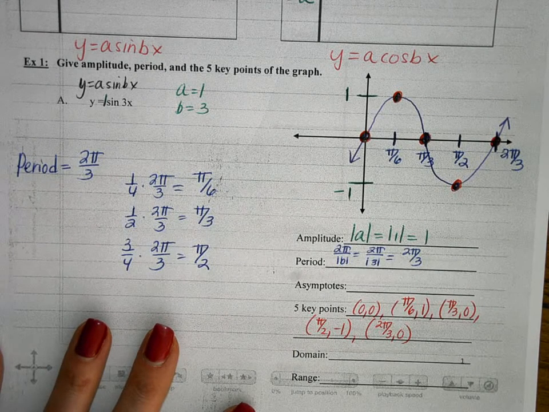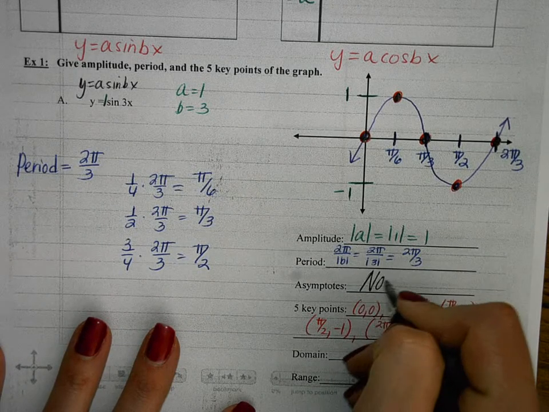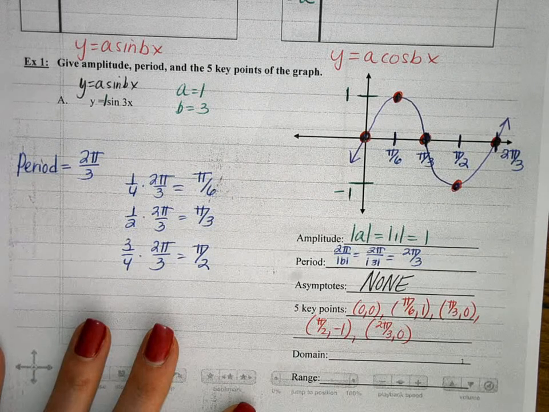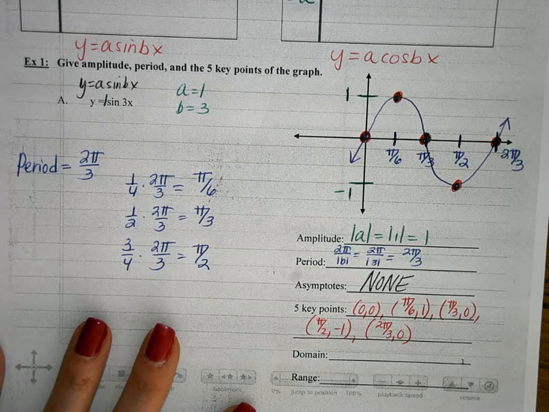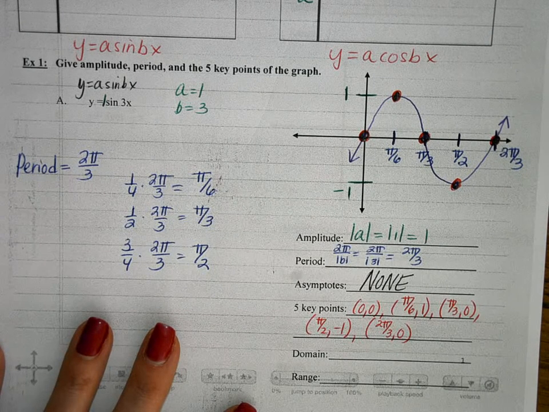All right, what about asymptotes? Are there any lines that my graph approaches but never touches? Nope. Sine and cosine never have any asymptotes. We're just going to write none. All right, how about the domain? All real numbers. I can always pick any angle I want.